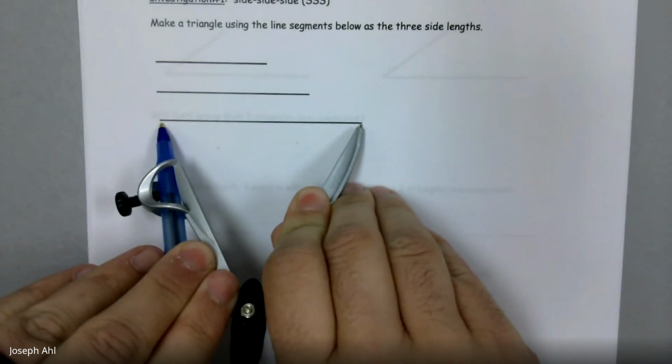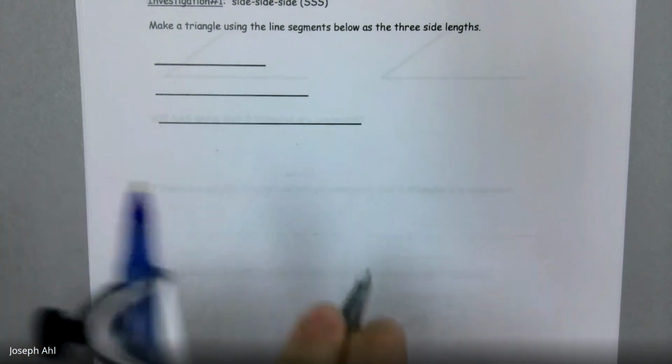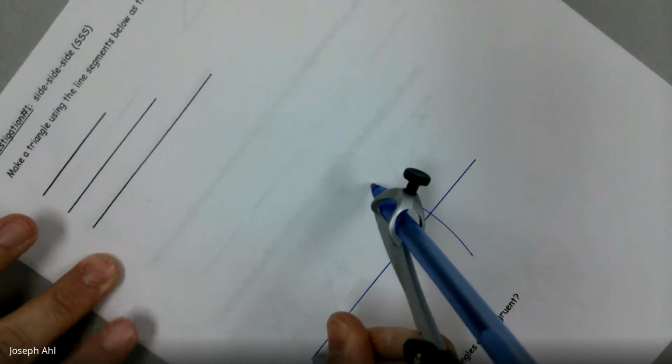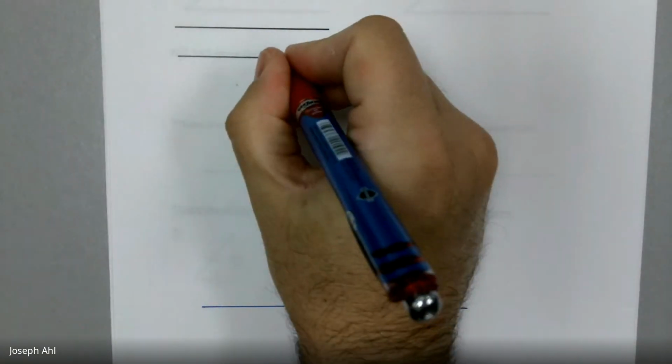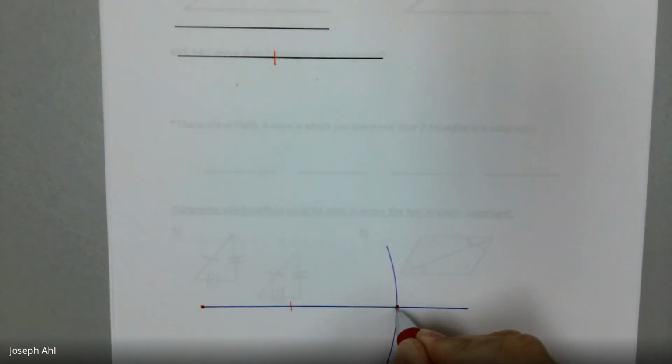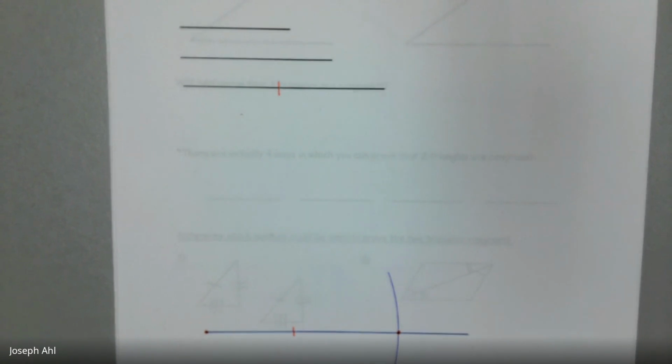Okay, so that first segment, open your compass to that width, and then copy it down to the reference line. So sorry, I'm going to be twisting my paper here a little bit. Okay, so there's copy number 1. Right now what I know is that this length right here up top is the same as this length down here when I connect. And then I have to just do the same thing with the other 2 lengths. We have to copy those over as well.